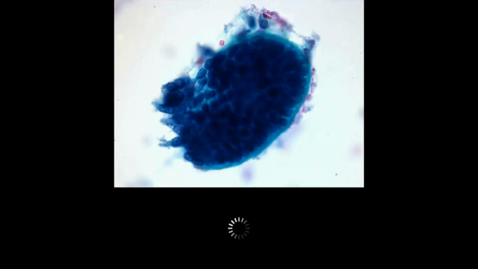As an example on the pap stain, you can see the rim of basement membrane like matrix material going around this group, which would be a clue to the diagnosis.